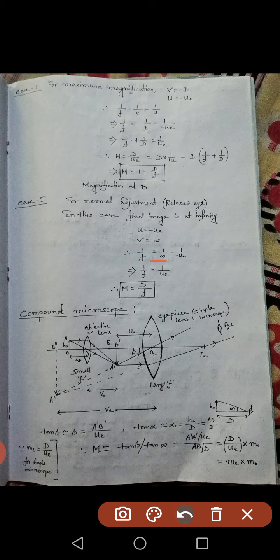Okay, in a compound microscope there can be more than one lens, but generally we consider 2 lenses. One is called the objective, which is near the object. One is called the eyepiece, which is near the eye.